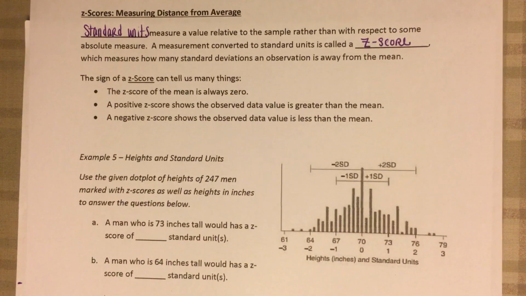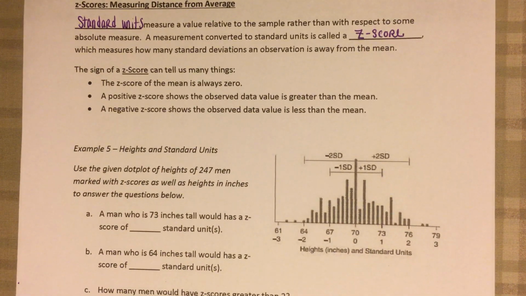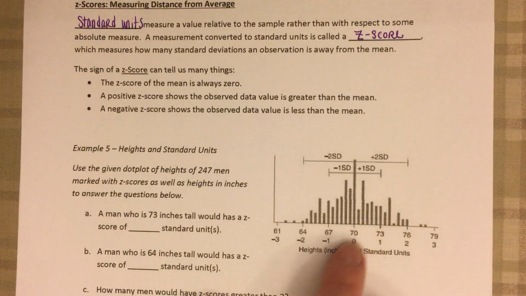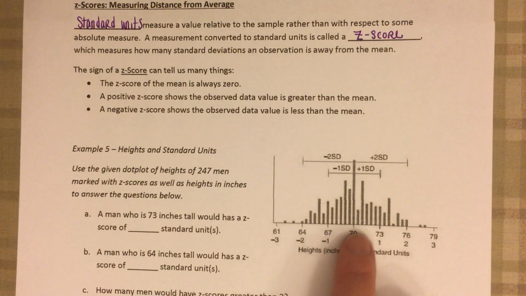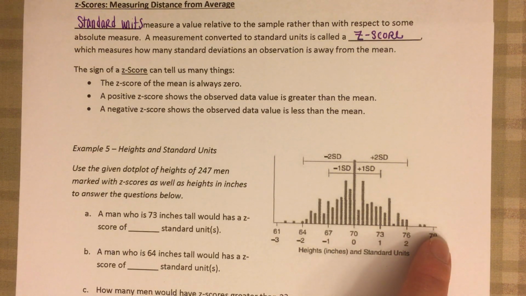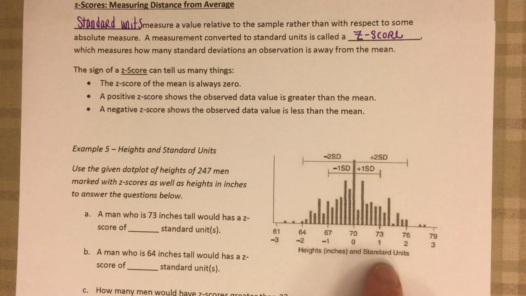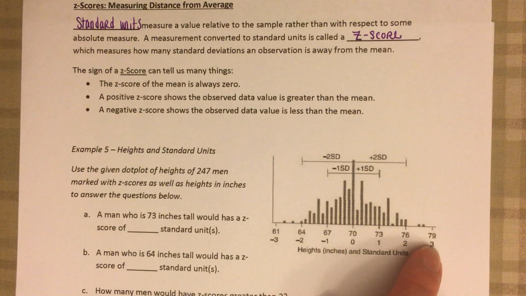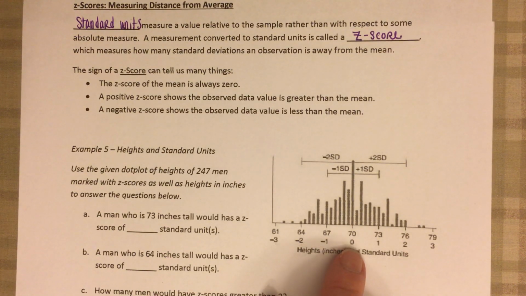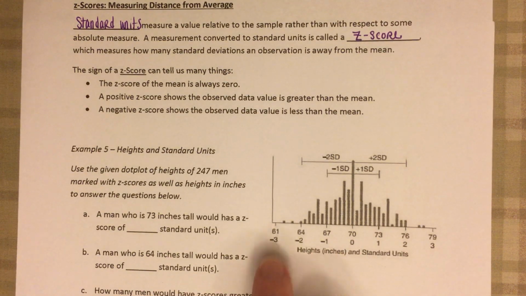So if we look at this picture and think about this in context, this value of 70, even without reading the paragraph that's over here, that's our mean. That's our z-score of 0. Anything to the right of this is a positive z-score. Our z-scores range from 0 to 1 to 2 to 3. Anything to the left, -1, -2, -3. So that gives us an idea, thinking about z-scores, of where our values are going to land in this distribution.